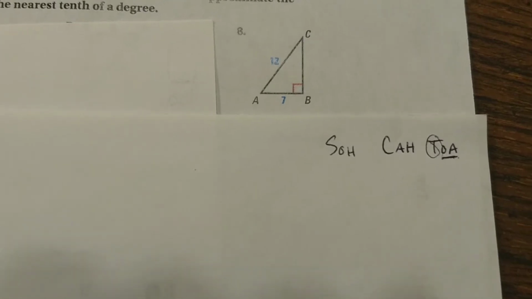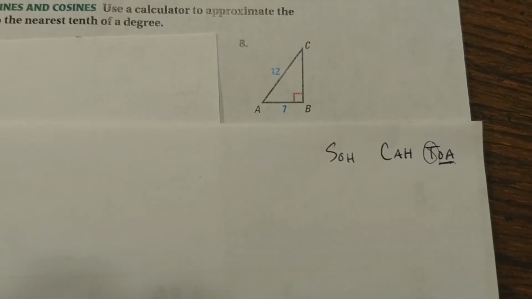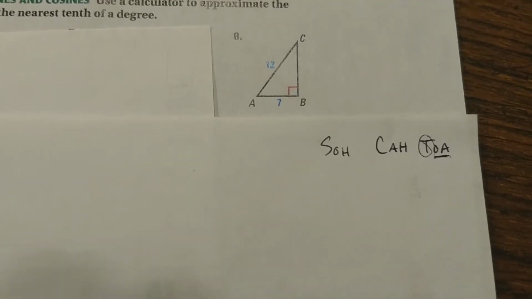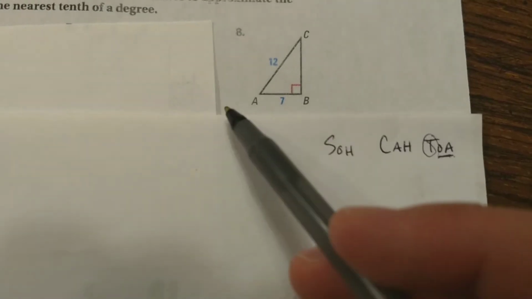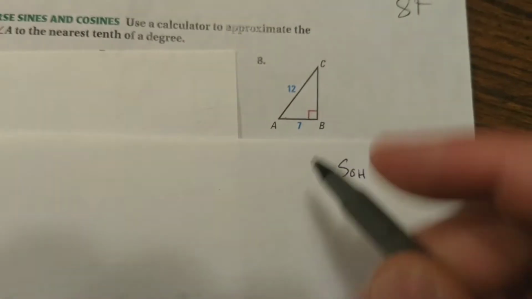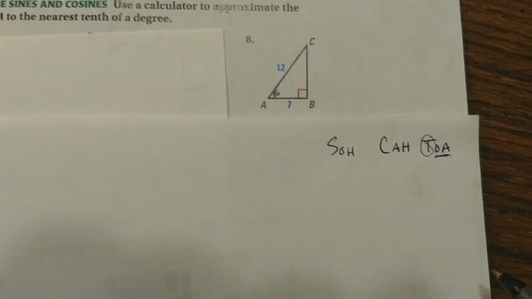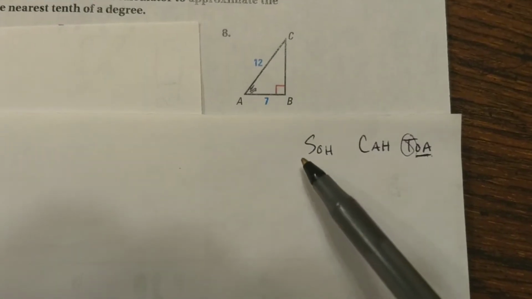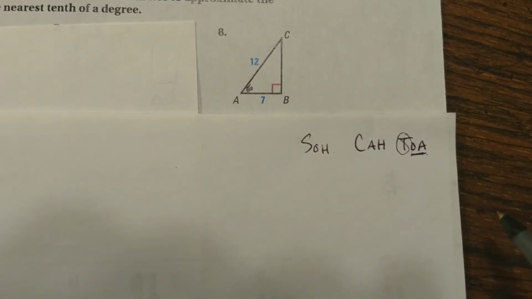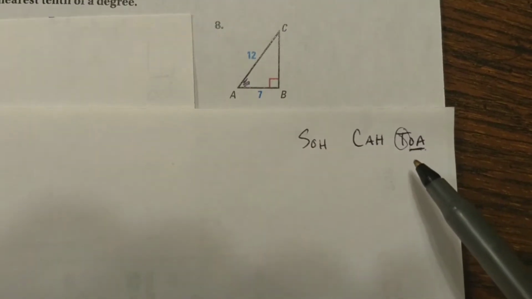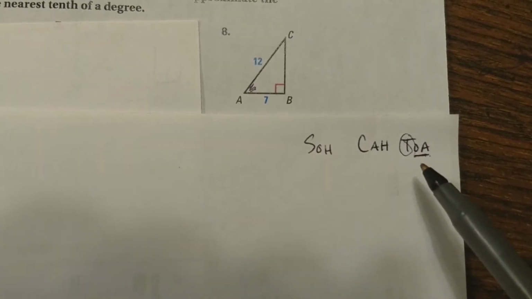Number 8, we're once again going to end up using some inverse trig ratios to solve for this. We're trying to look for what angle A is. So angle A, I'm going to mark this down here. That's my reference angle. That's what I'm trying to solve for. And so I need to determine if I'm going to use sine or cosine or tangent based on the side lengths that are given to me.